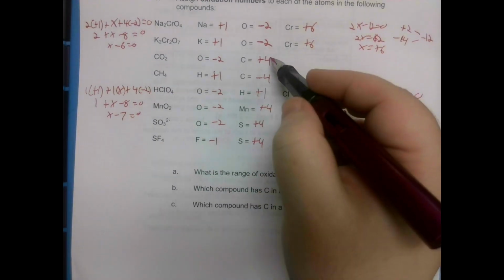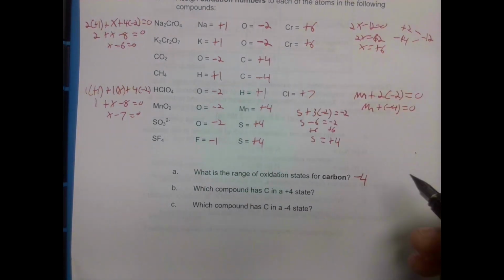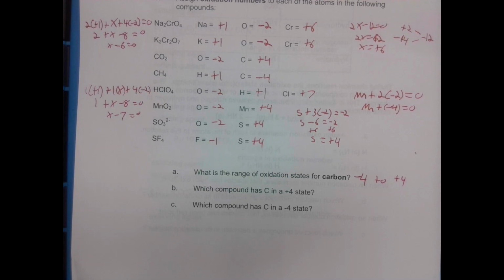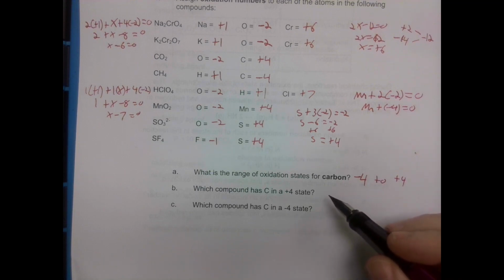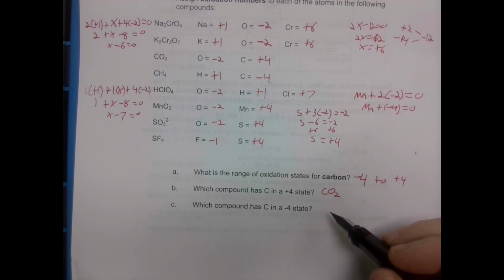The largest oxidation state carbon can take is +4. You can never get +5 carbon, at least that I know of. So what's an example of carbon with a +4 state? CO2. What about carbon with a -4 state? CH4.